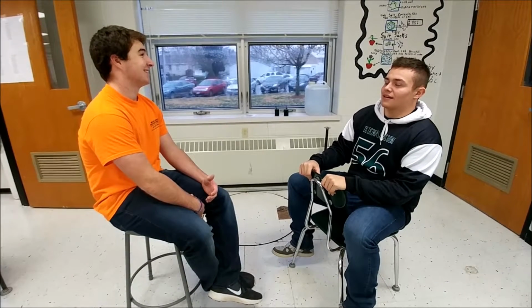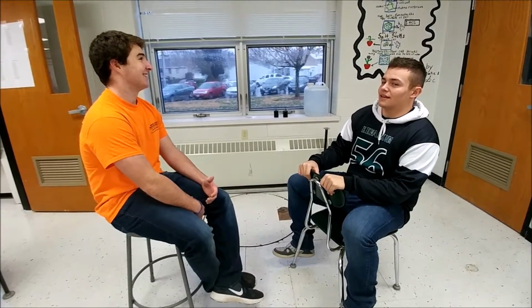This is an example of frictional force because the gravel has friction on the tires. This is supportive force because the chairs are supporting Cody and Dalton.